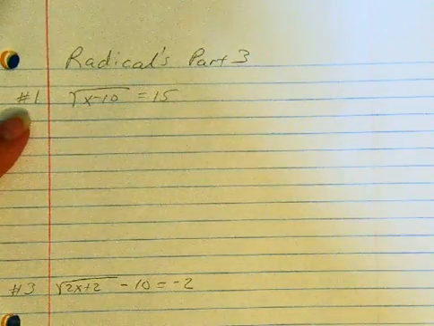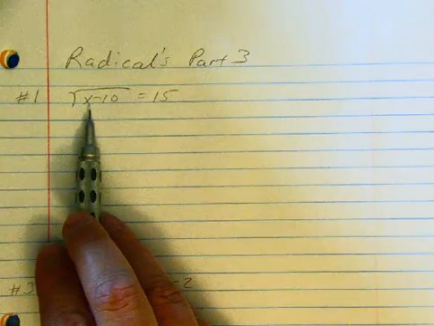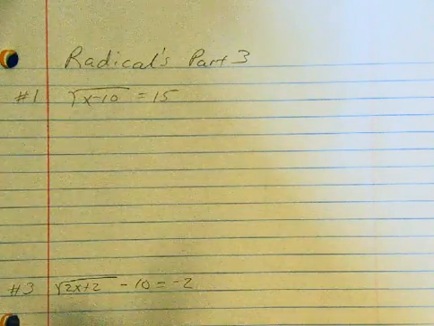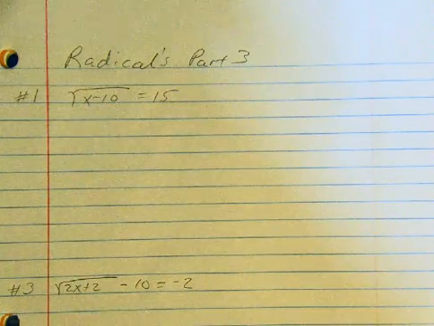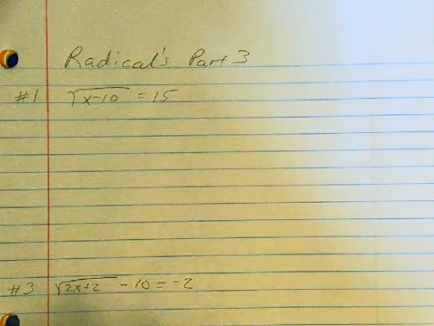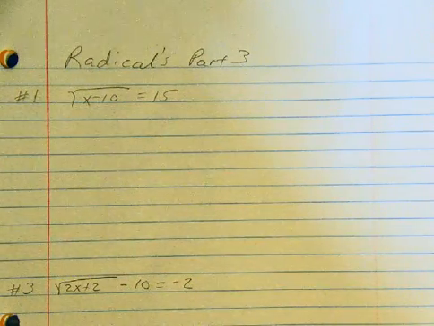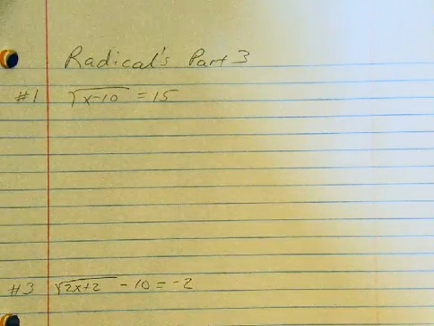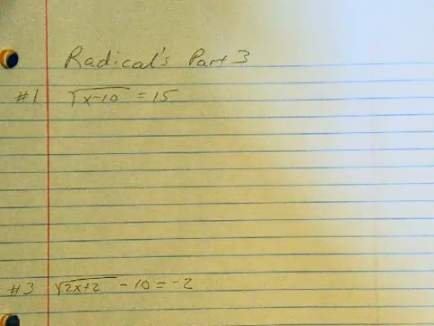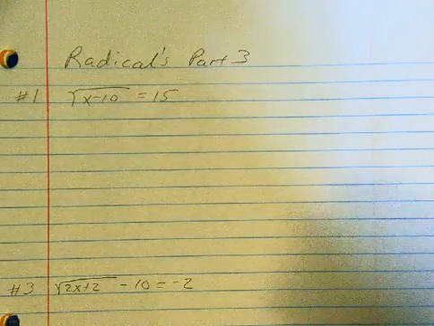It's number 1. If you want to take a look at that one, so we have square root of x minus 10 equals 15. So when we're solving this for x, we're trying to get x by itself, so we want to move everything else to the other side. Since all of our terms are underneath the radical sign, we have to get rid of that radical first. In order to get rid of a square root, we are going to square both sides.